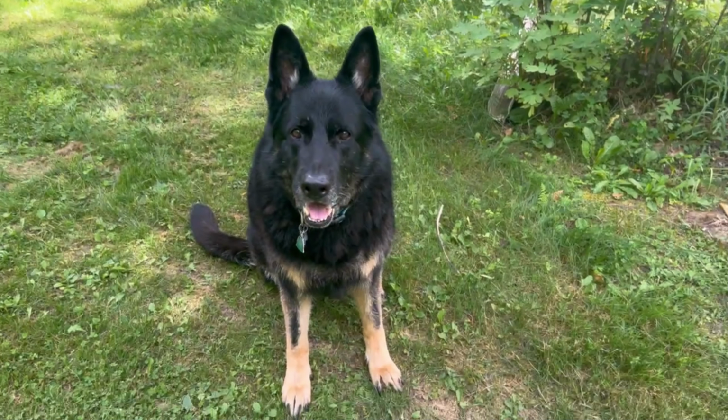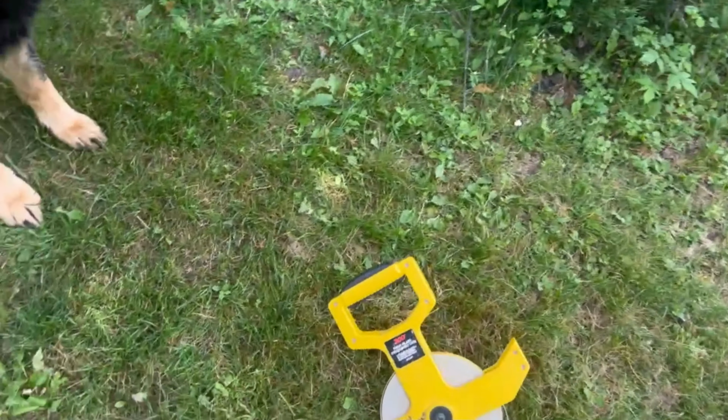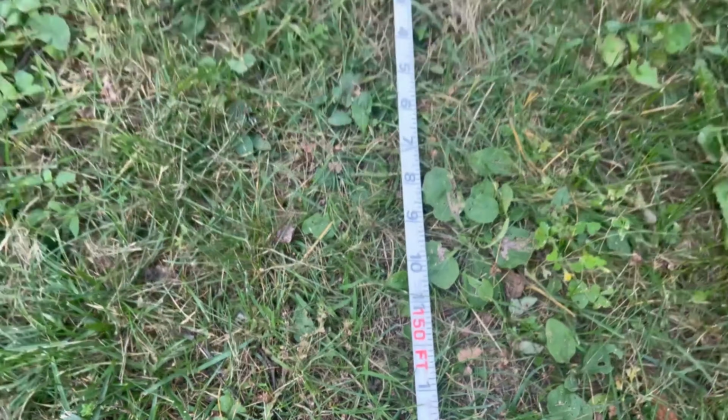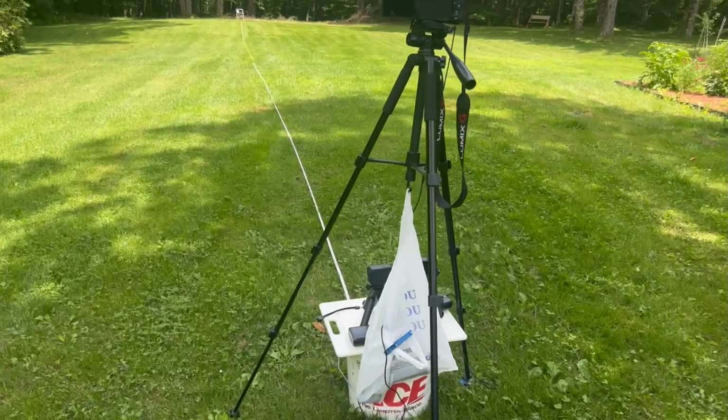Okay, we're doing our interpolation experiment, right, Meg? Okay. We started off filming at 150 feet away from our target. And this is the setup. I'm not going to show you what our target is yet.